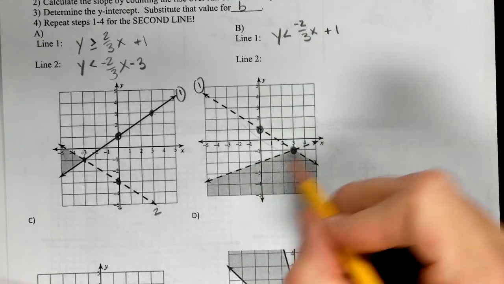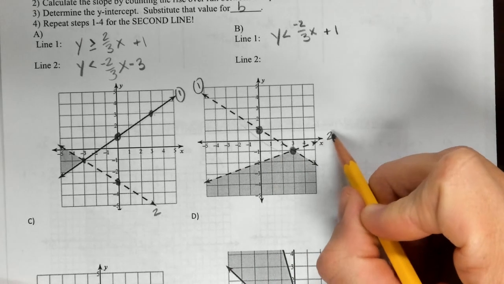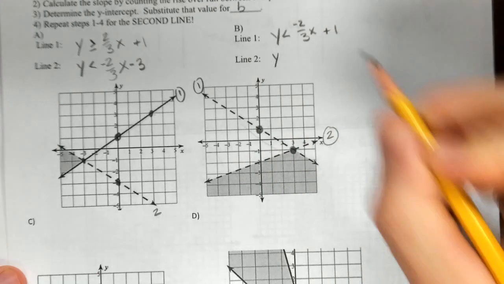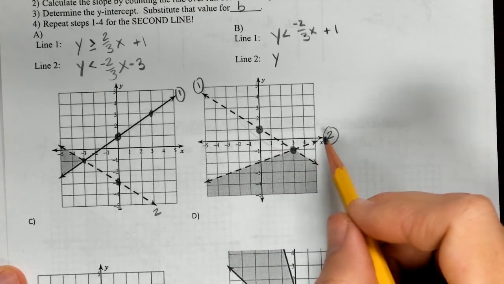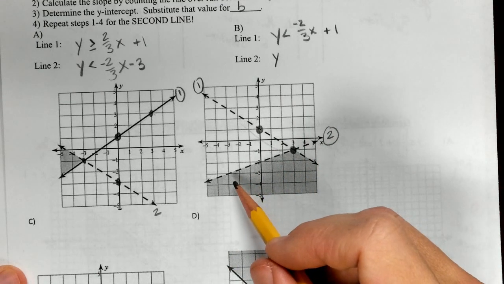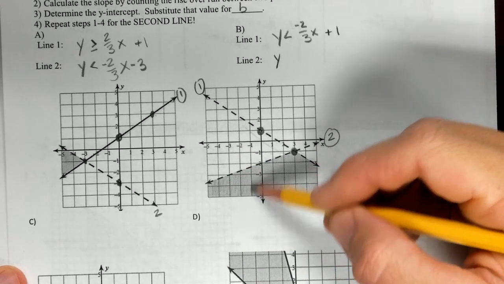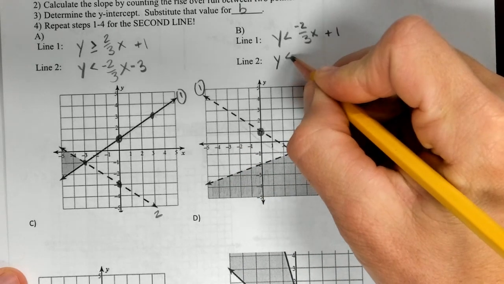All right, line 2 is going up. So line 2 has a positive slope. Y is, once again, a dashed line, so you're choosing less than or greater than. I know that it's still shaded below the graph, so it has to be a less than symbol also.